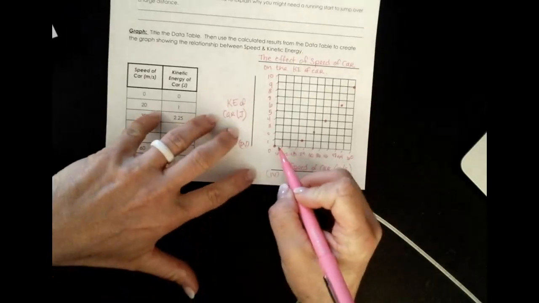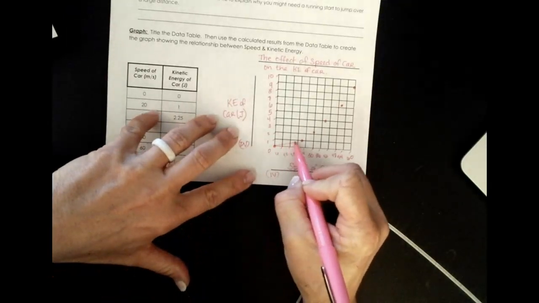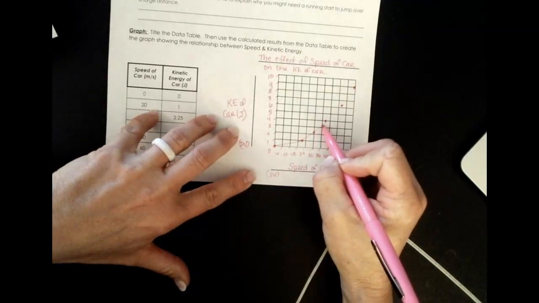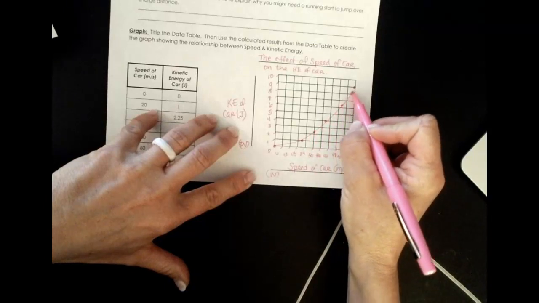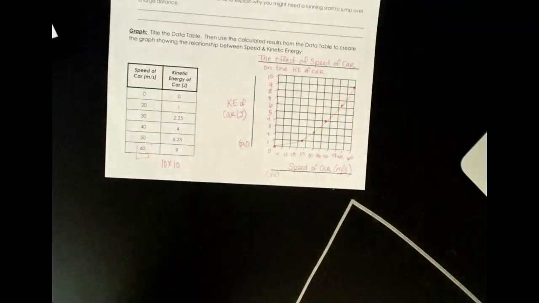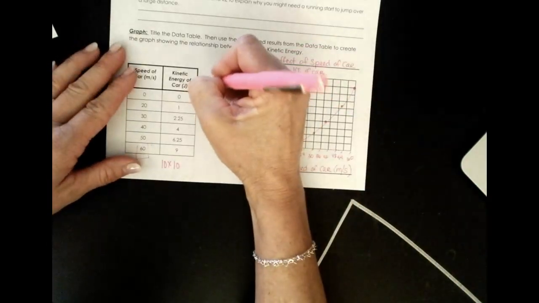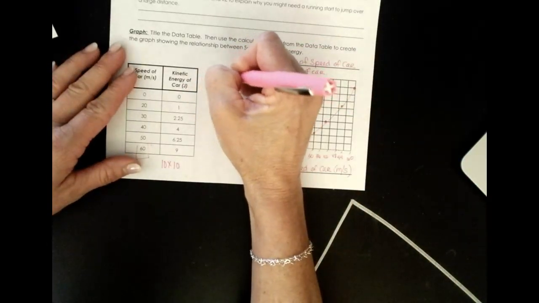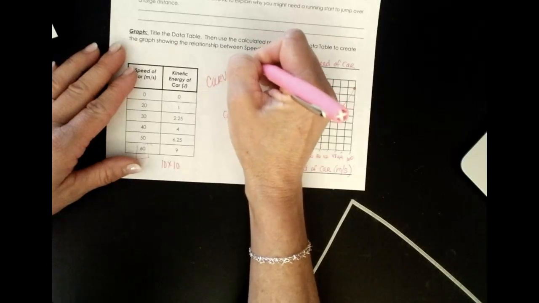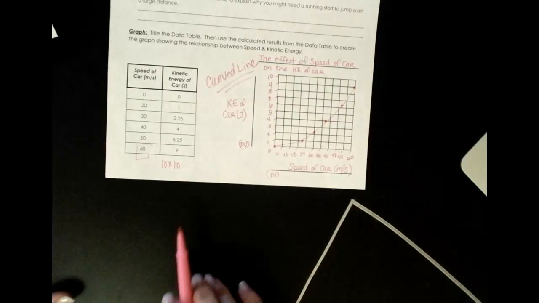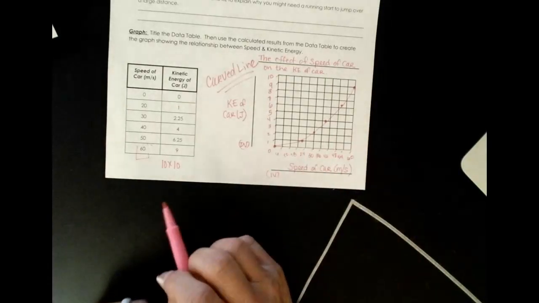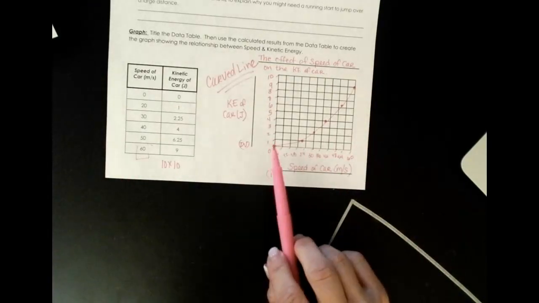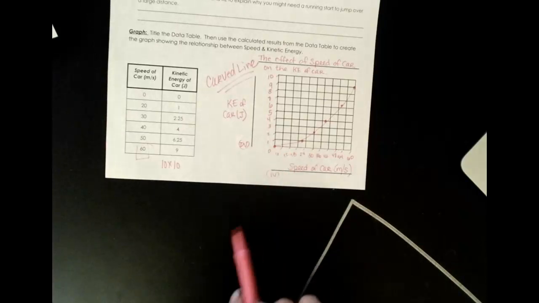So when you connect this one, what you're going to notice is we have a curved line. The reason it's a curved line is that when speed increases, your kinetic energy goes up twice as much.